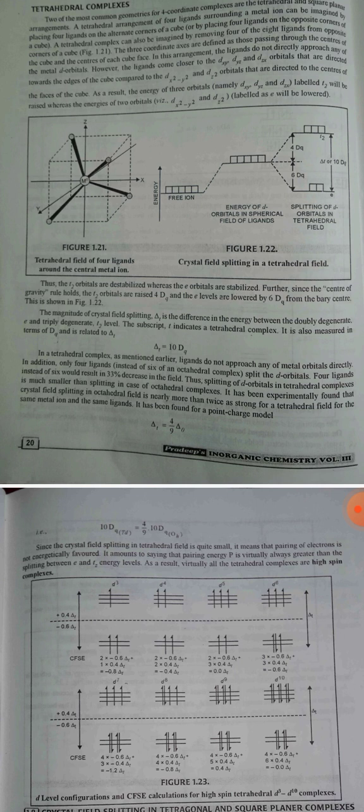The magnitude of crystal field splitting, delta, is the difference in energy between the doubly degenerate e and the triply degenerate t2 levels. The subscript t indicates a tetrahedral complex. It is also measured in terms of Dq, and delta t is equal to 10 Dq.